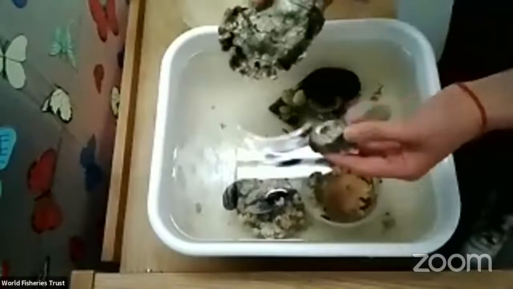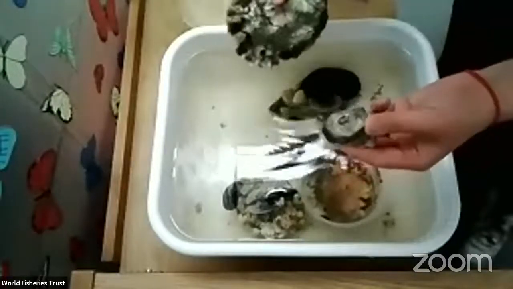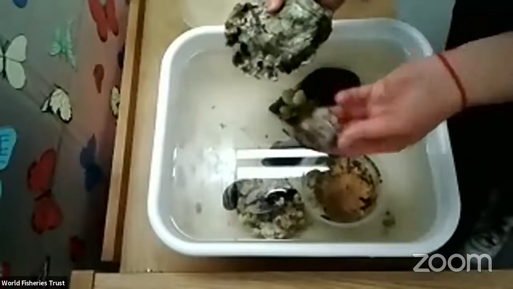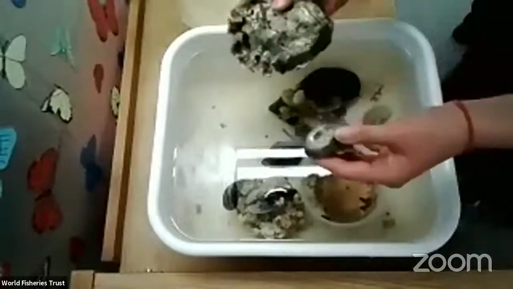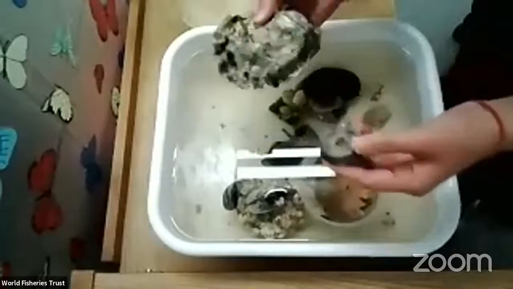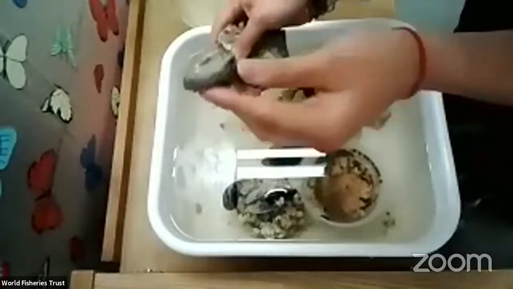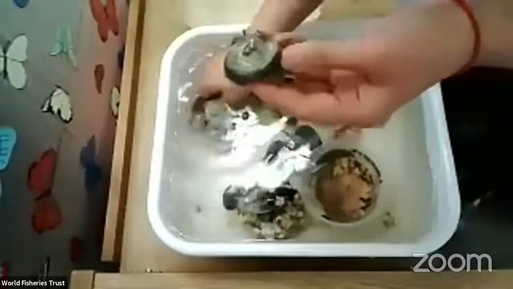So here at World Fisheries Trust, we have a big research project trying to get a healthy population of Olympia oysters back in Victoria waters. So that's pretty cool. I love these guys. These are one of my favorite bivalves. I think they're so gorgeous.